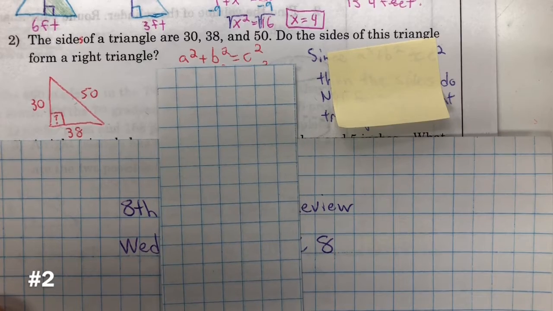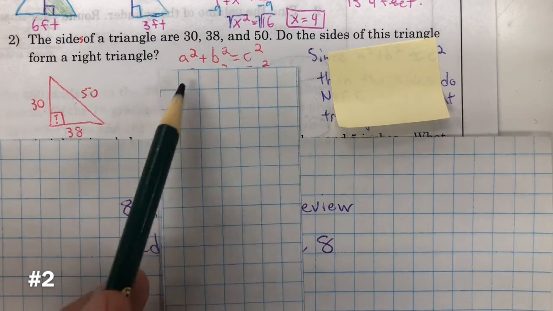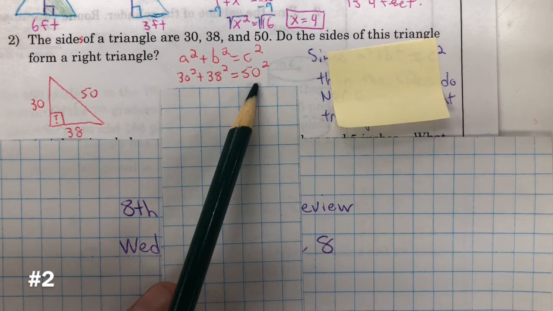So we're going to use Pythagorean theorem, a squared plus b squared equals c squared. So we have 30 squared plus 38 squared equals the hypotenuse squared.